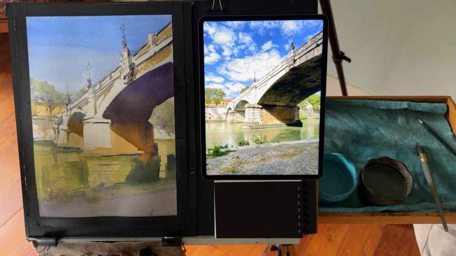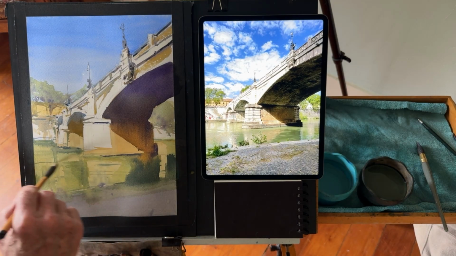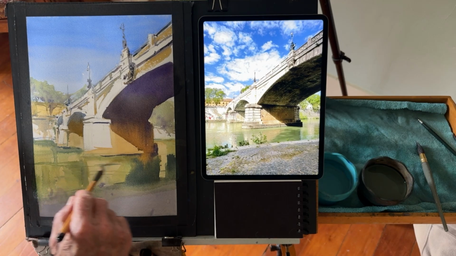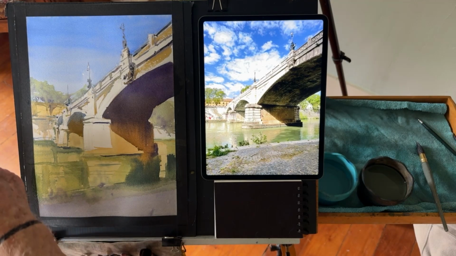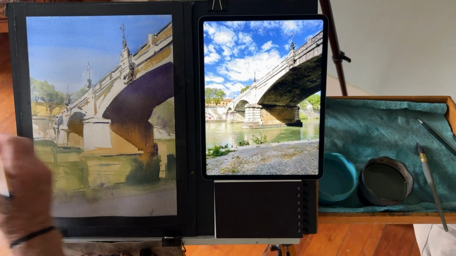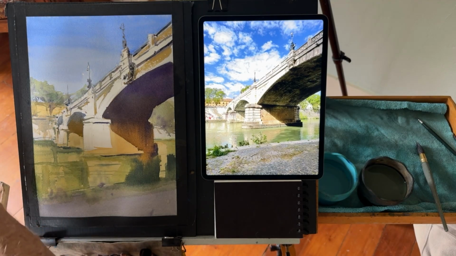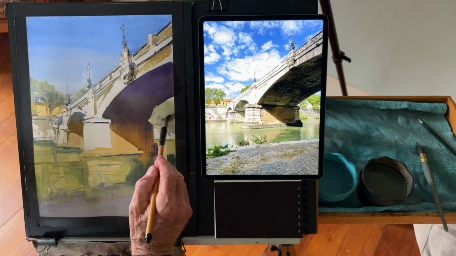We'll define that foreground area based on where the stuff tends to migrate. I'm going to take some of that green and I'm going to reinforce the trees up here.